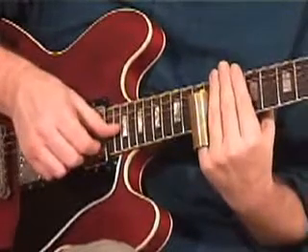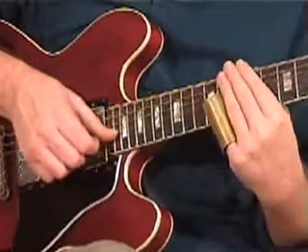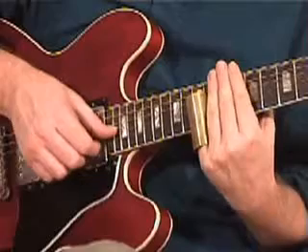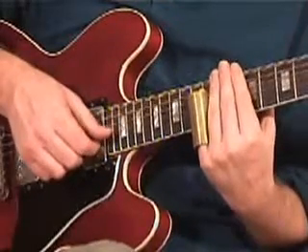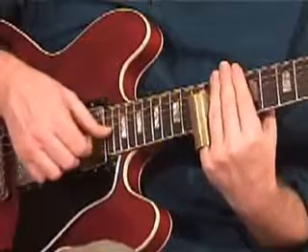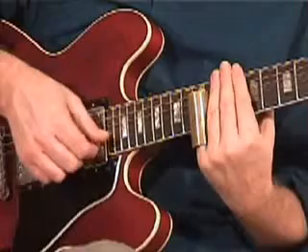Thumb with the third string. As soon as you play the second string, put the thumb straight back onto that third string. So thumb first, third string played, second string, and then mute. That's the action you want to practice right there.